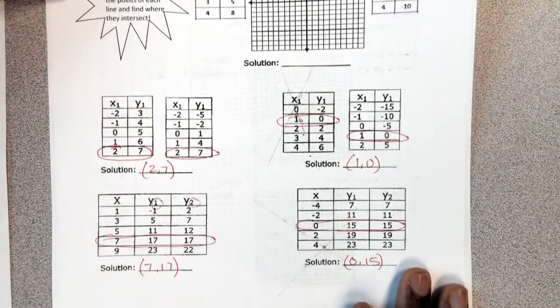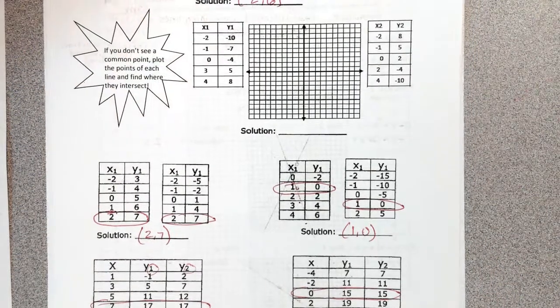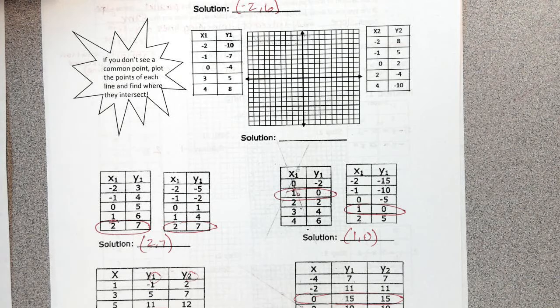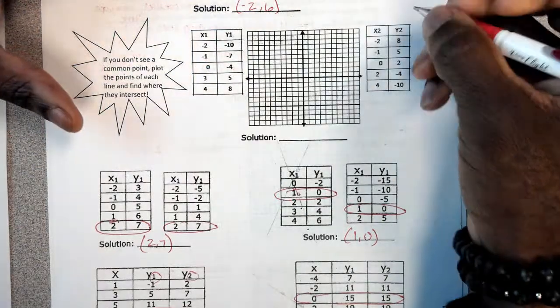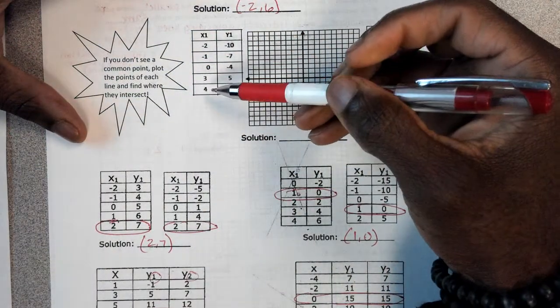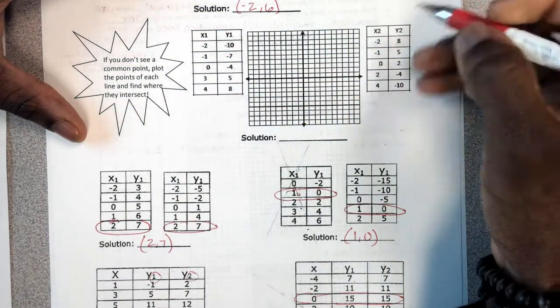Now we'll go back to this example. If you don't find a common point, you can just plot all the points, draw the line through them, and then see where they intersect. And furthermore, you don't even have to plot all the points, because since we know these are points on a line, we can just pick a couple and draw a line through those 2 points.